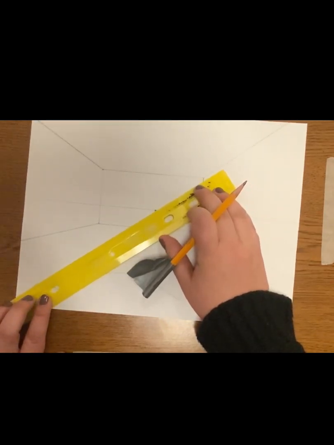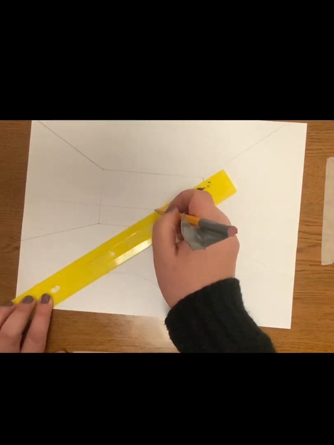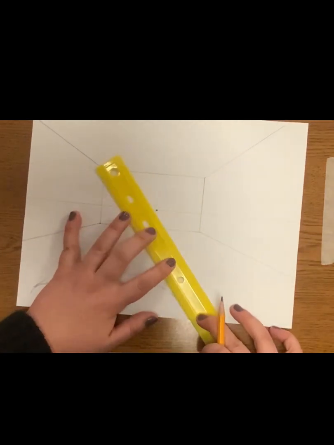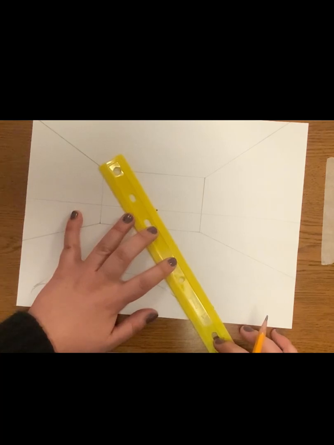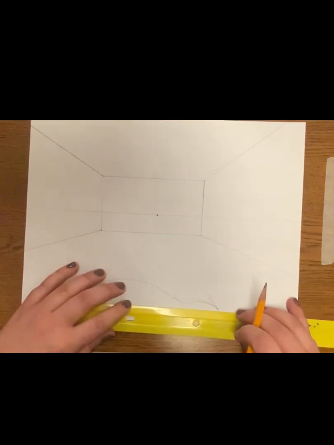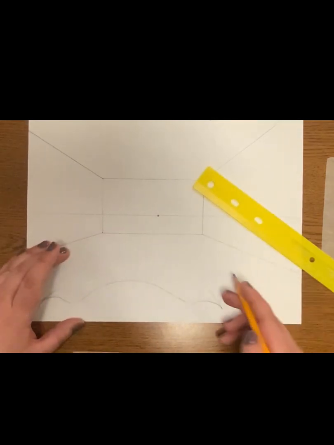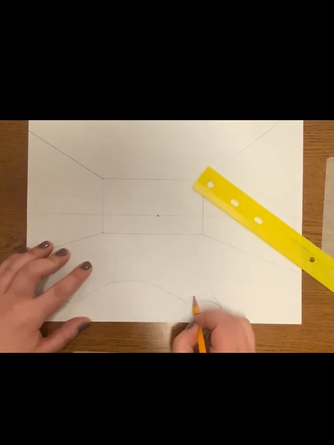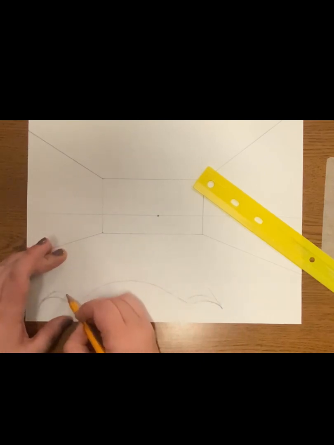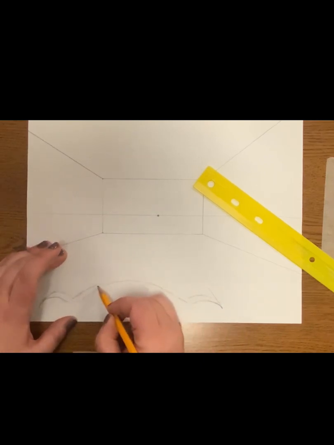Now, I can make the couch more 3D by going from the widest part of the curves back towards the vanishing point, just to show at what rate it recedes regularly. But curves often are done kind of freehand.